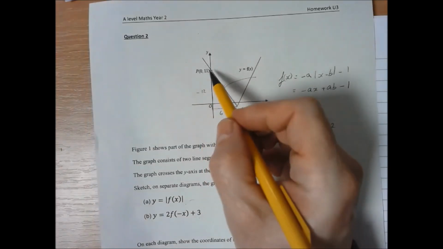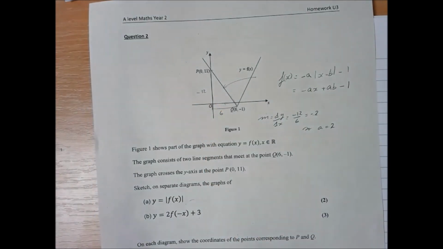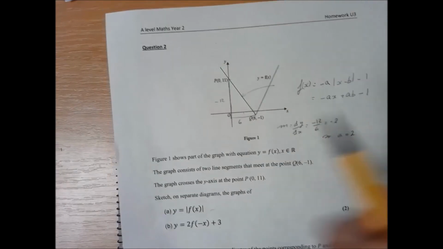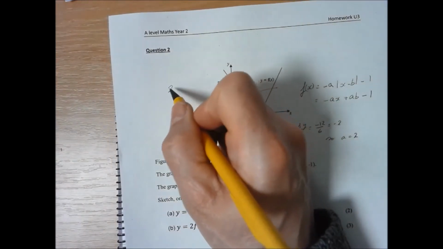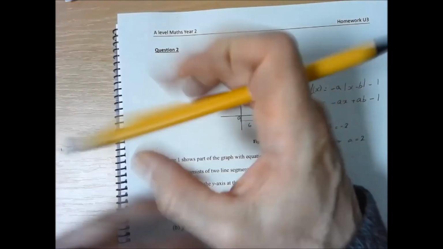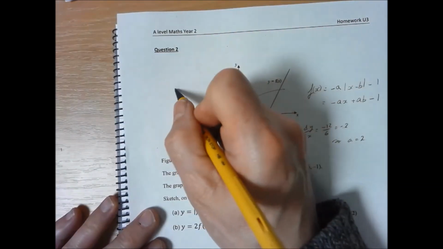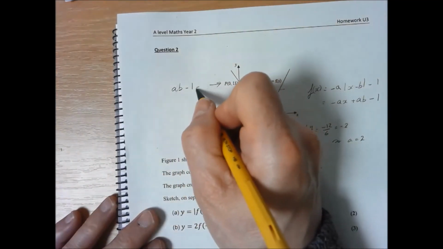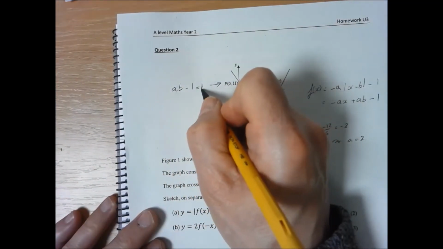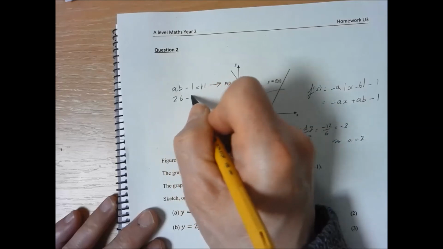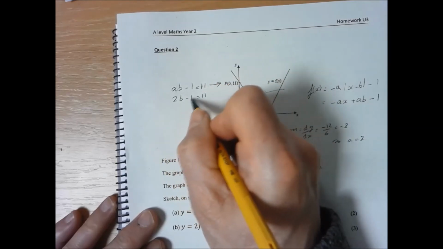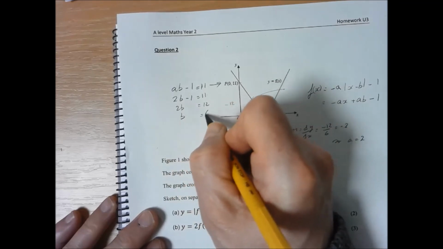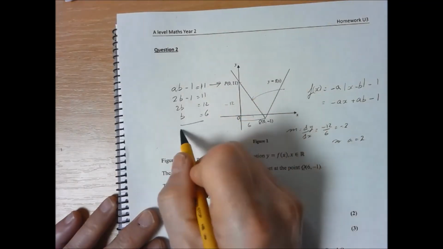Okay, now we come to the intersection point on the y-axis, and we know the intersection point must be ab minus 1. So this point up here is ab minus 1. a we know is equal to 2, and this must be equal to 11. So we've got 2b minus 1 is equal to 11. Take the 1 across, 2b equals 12, and b is equal to 6. So there's our two values.